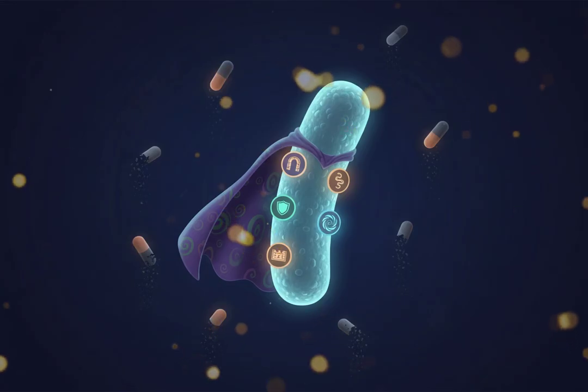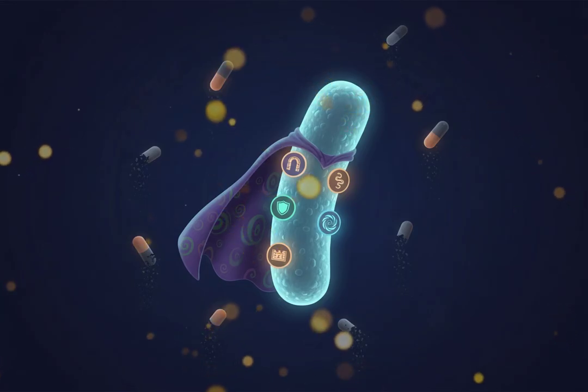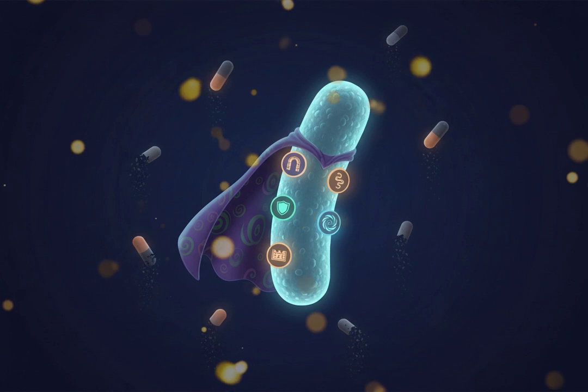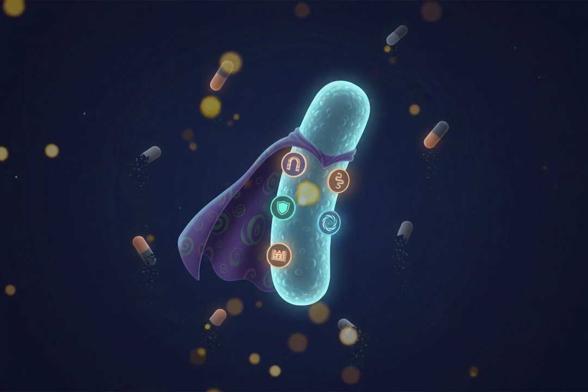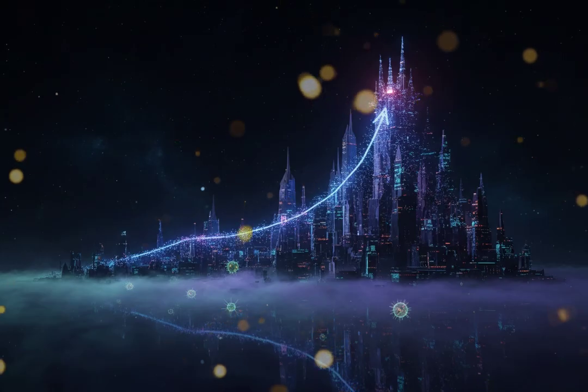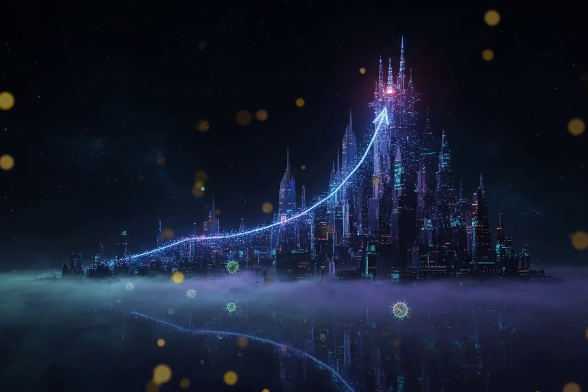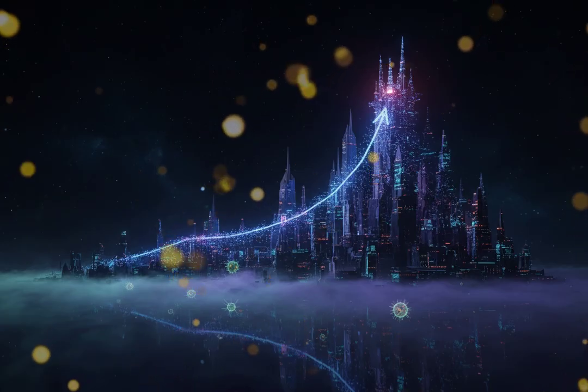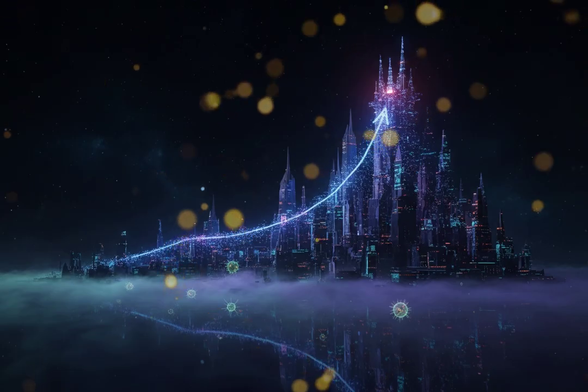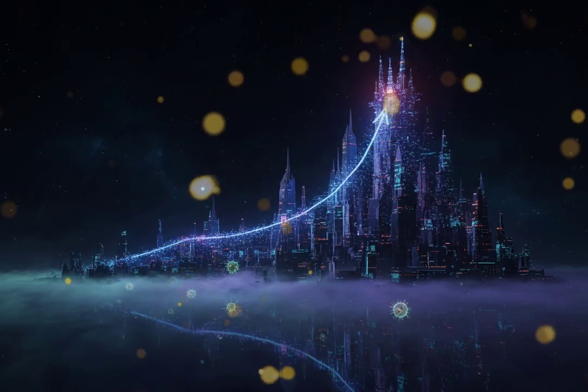Each step we take, each conversation we engage in, contributes to a larger narrative, a narrative of hope, resilience, and the promise of a healthier tomorrow. By embracing this vision, we can ensure that the legacy of antibiotics is one of strength and sustainability, rather than a cautionary tale of what could have been.